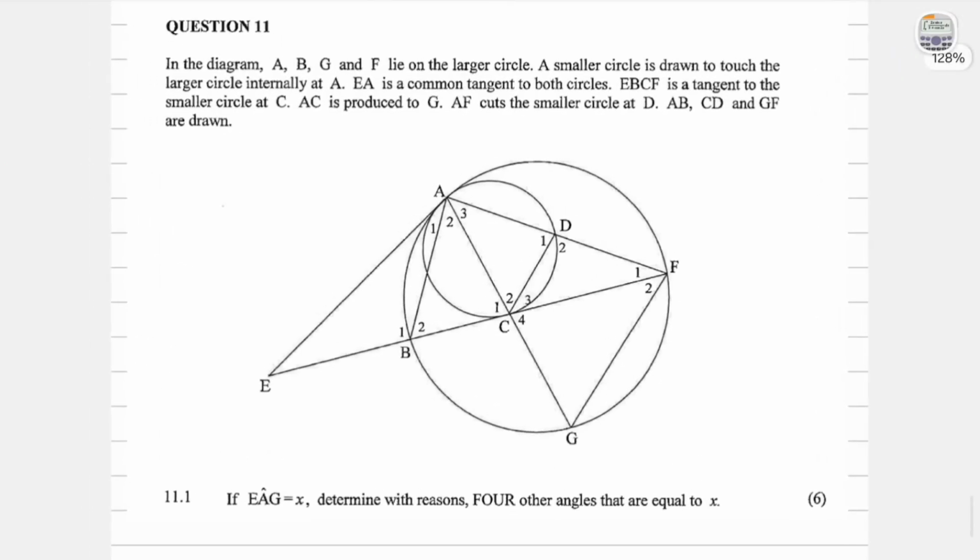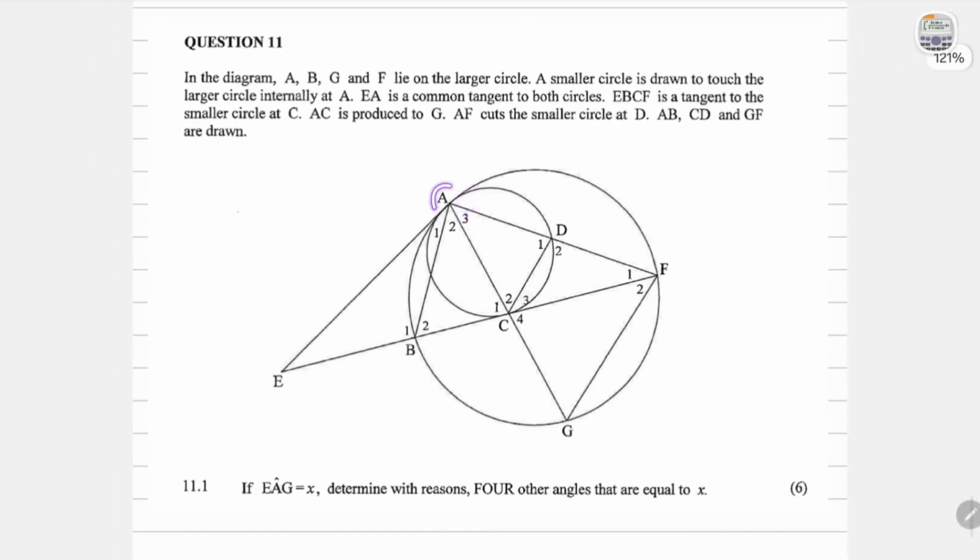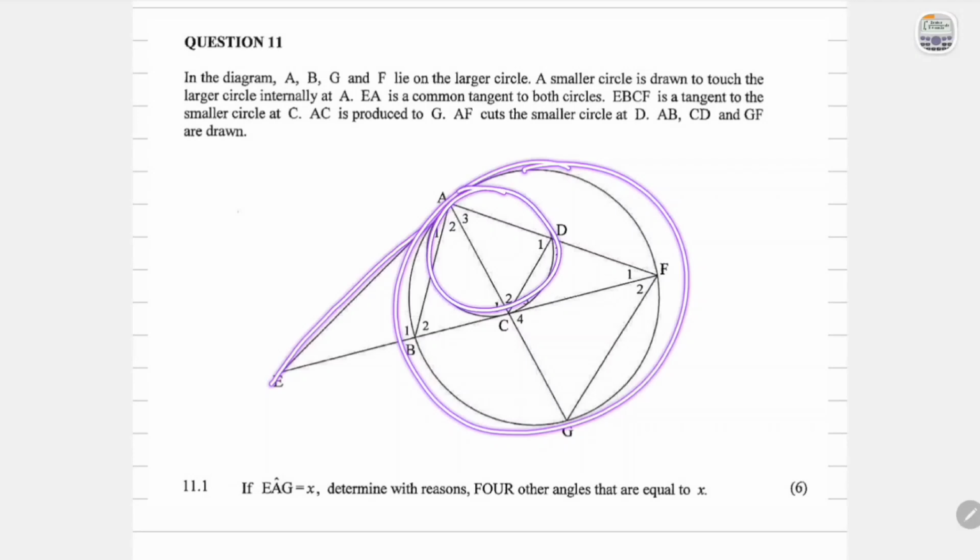Question 11 says, in the diagram, A, B, G, and F lie on the larger circle. A smaller circle is drawn to touch the larger circle internally at A. So we have that circle over there. EA is a common tangent to both circles, as you can see with the bigger circle and the smaller circle.